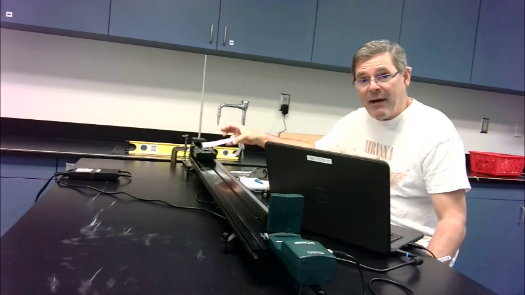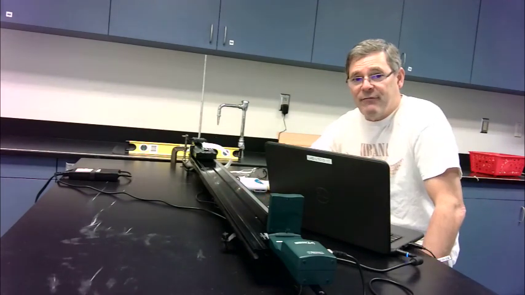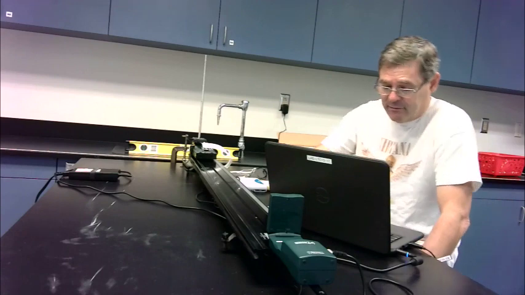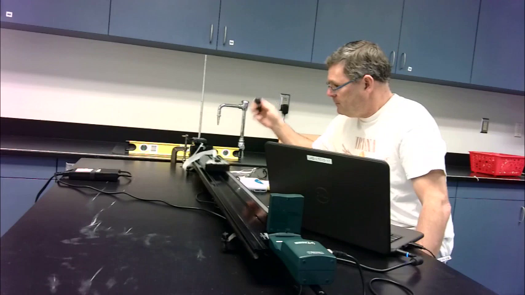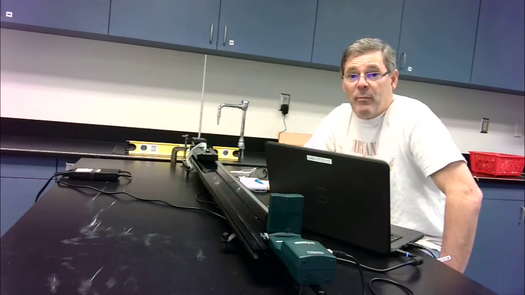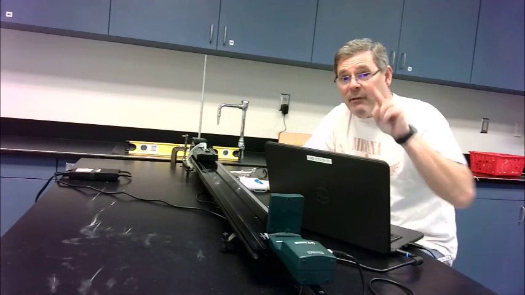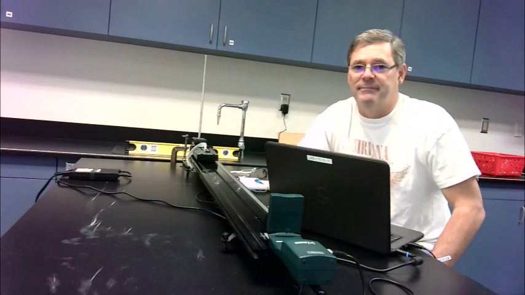And now I've got my thick elastic band connected to the cart. Let's gather our data for the thick elastic band now. Start data collection. Here we go. And there we go. We get our change in momentum for the thick elastic band measured two ways, with the force sensor and with the motion detector.